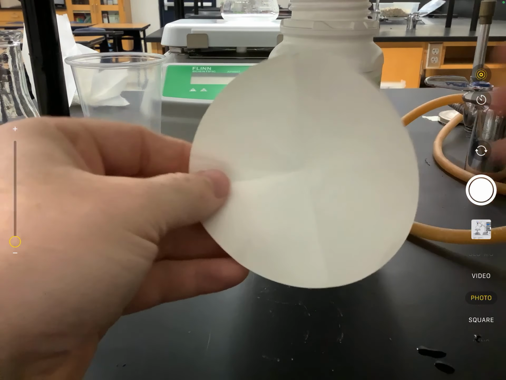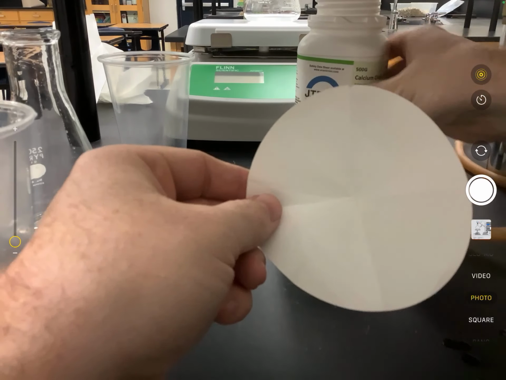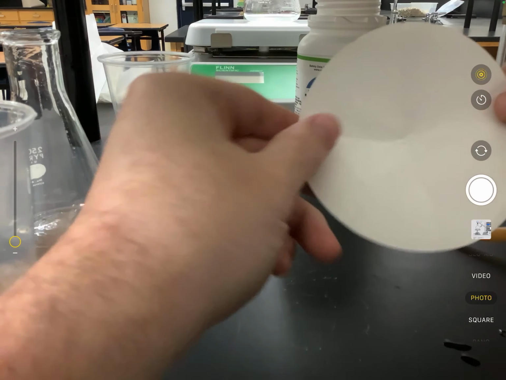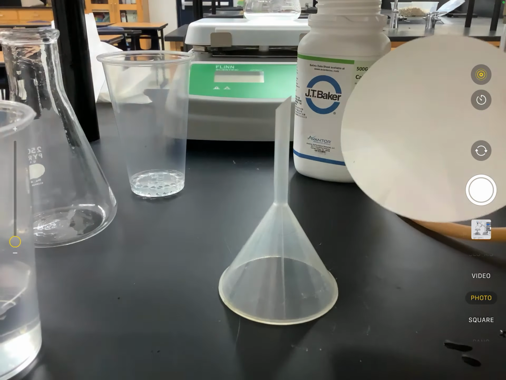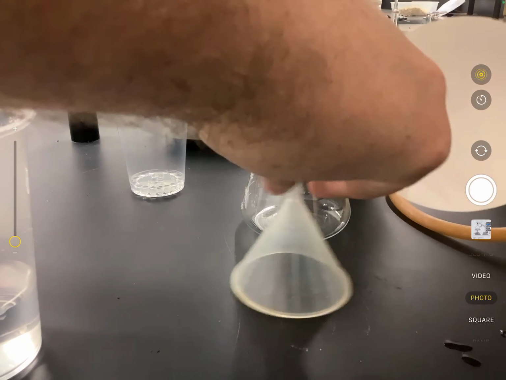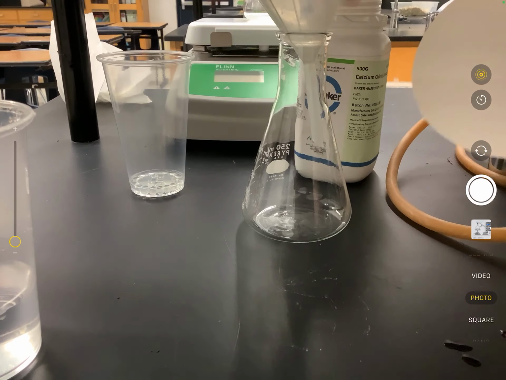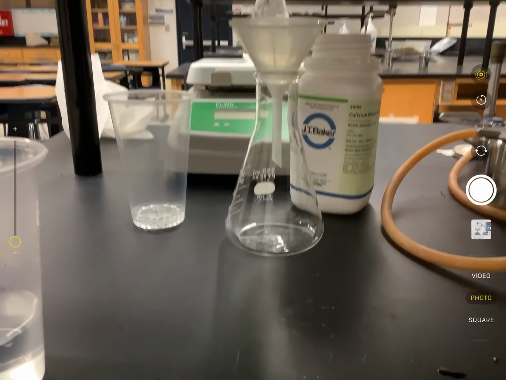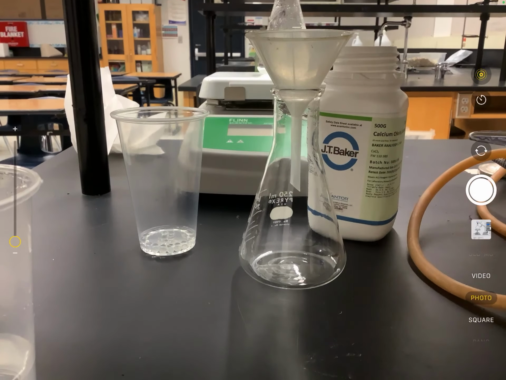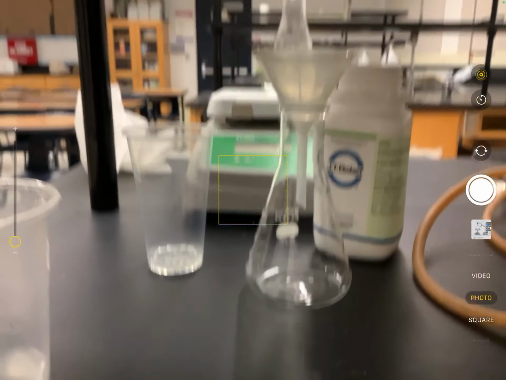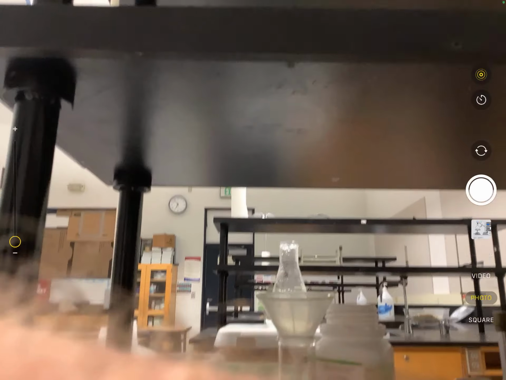And this is another tricky part, so make sure you're watching this as well. Filter papers come in these circles, right? And our funnels look like this. So I'm going to use a flask, and I'm going to put my funnel in there. So I've got my funnel in there. The thing is, I need to get this filter paper to fit into that funnel.